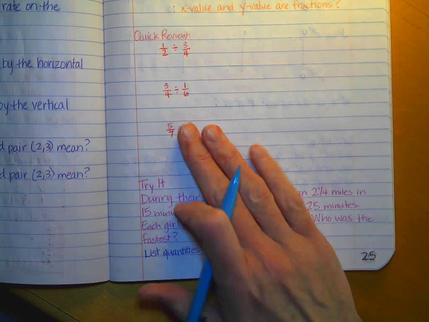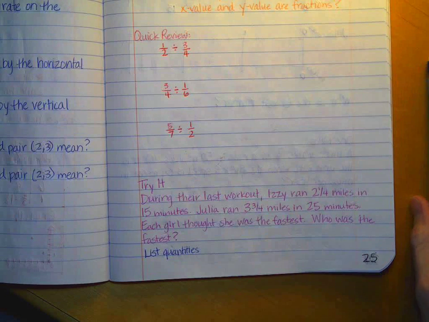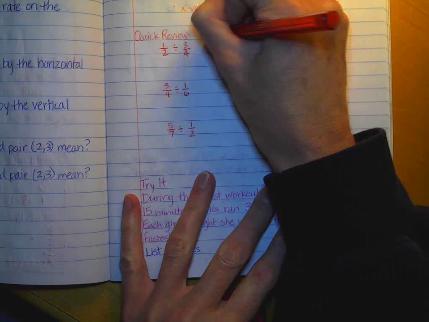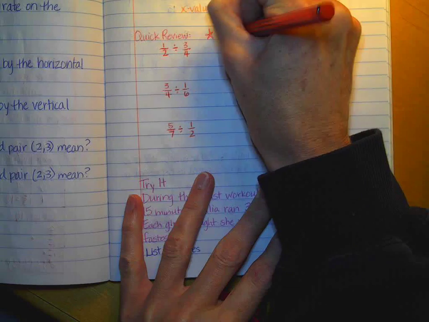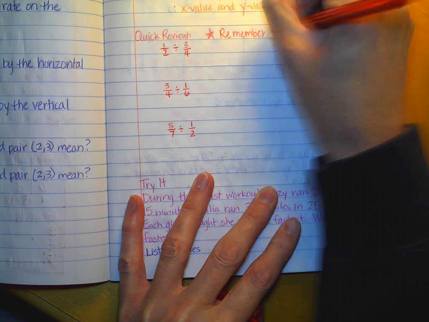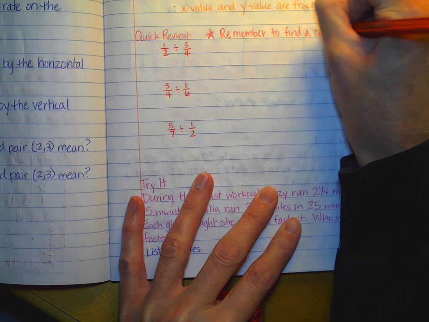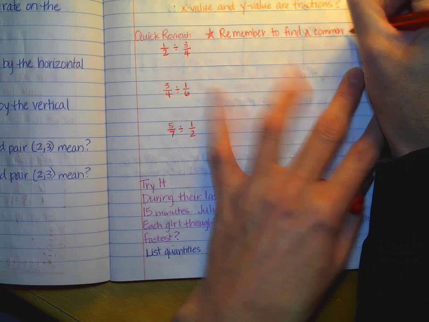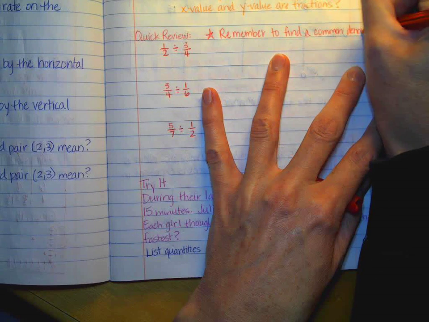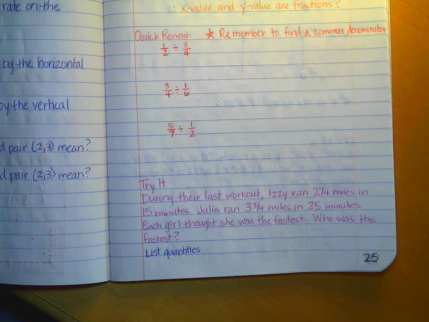I hope you guys are feeling comfortable with this. The key to understanding all of these in here is find your common denominator, okay? Maybe we should write that up there. So quick review, star, reminder, remember to find a common denominator. Okay, that's what you have to remember every single time, to find the common denominator, okay?